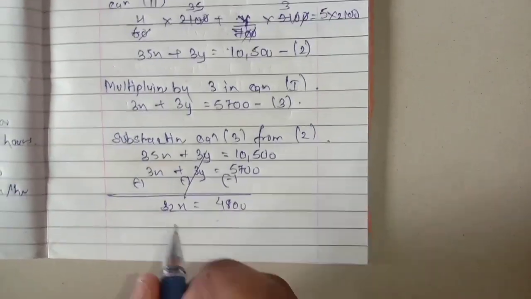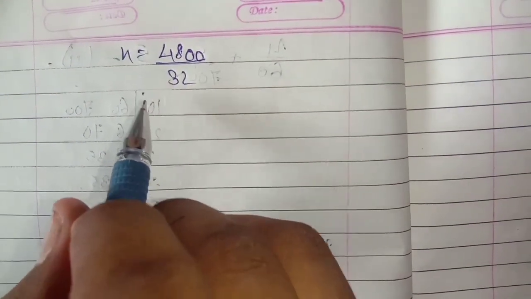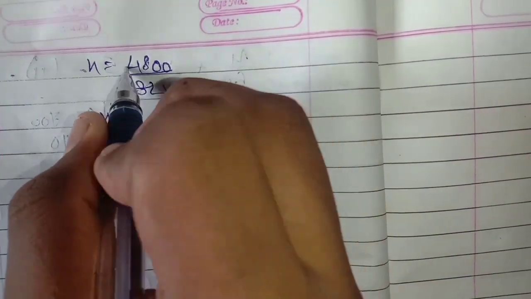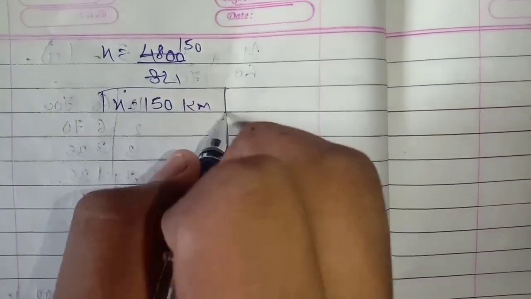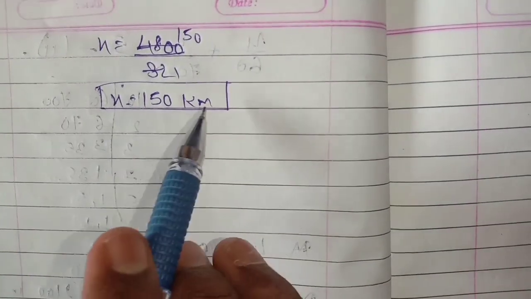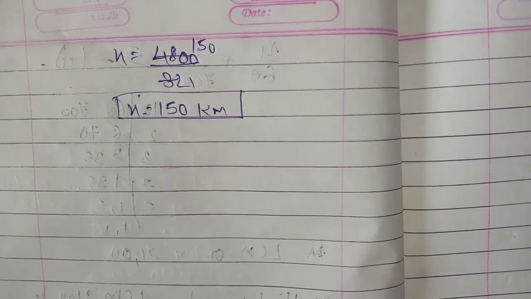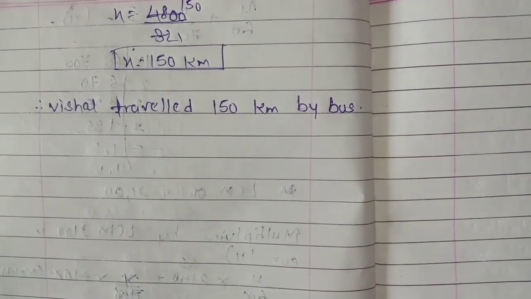So 32x is equal to 4,800, divided by 32, it becomes 150. So this is the x value, which comes to 150 kilometers. So like this we find we shall travel by bus 150 kilometers. In the last we will write the solution as, we shall travel 150 kilometers by bus.